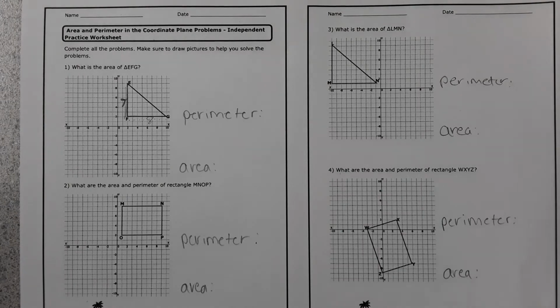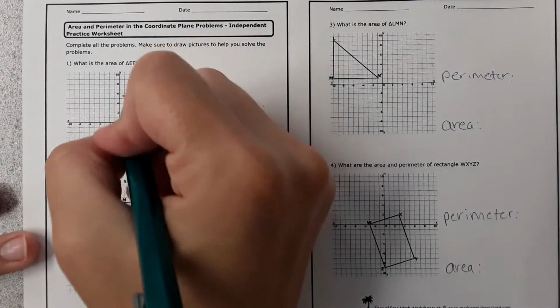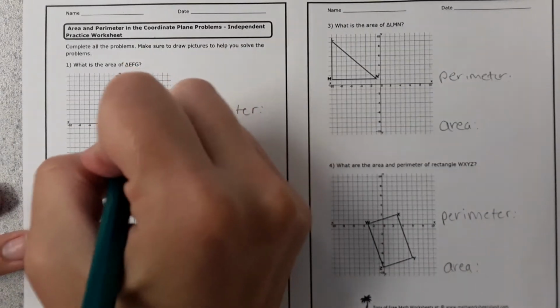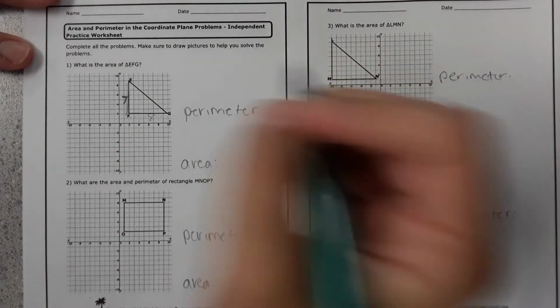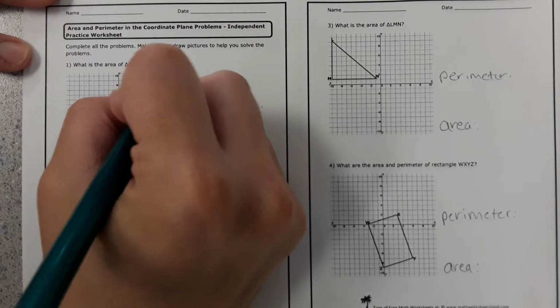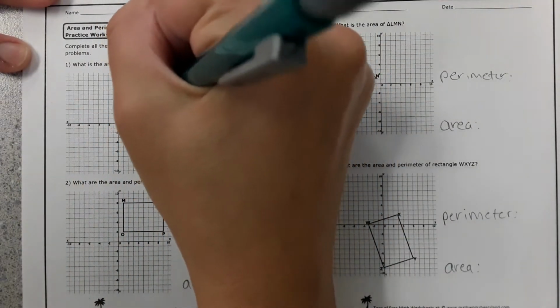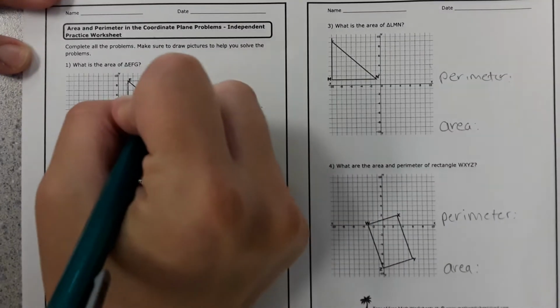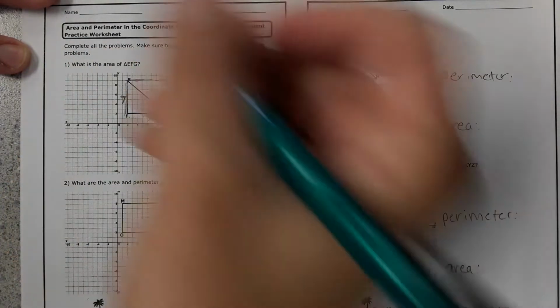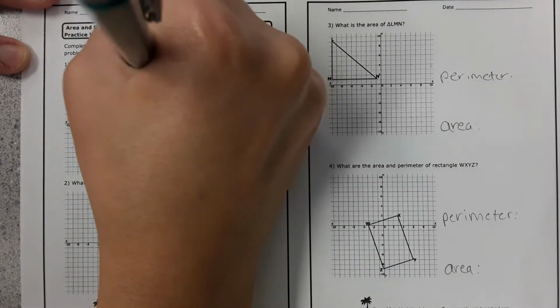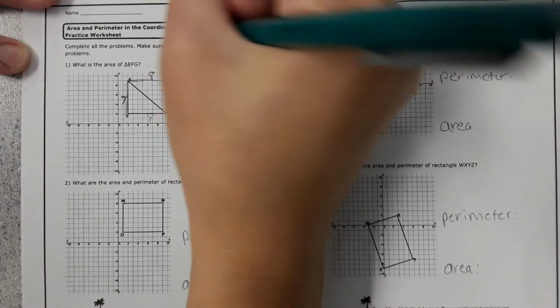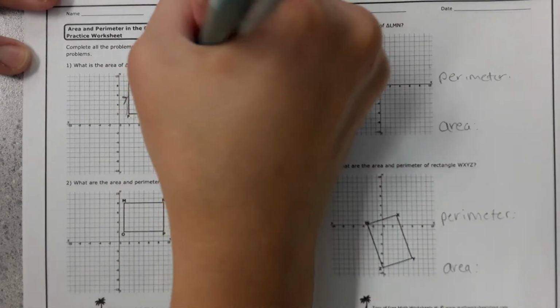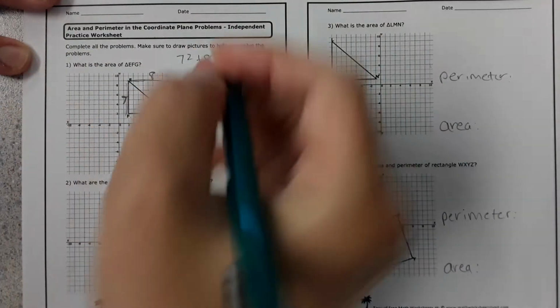There we go. Okay. So these you can just count the distance because it's on that straight line. This as a diagonal, you have to calculate what that distance is. So to find the length of a diagonal, I'm going to sketch out a right triangle. And the dimensions of this are 7 by 8. So we're going to use Pythagorean theorem to find the length of that diagonal.